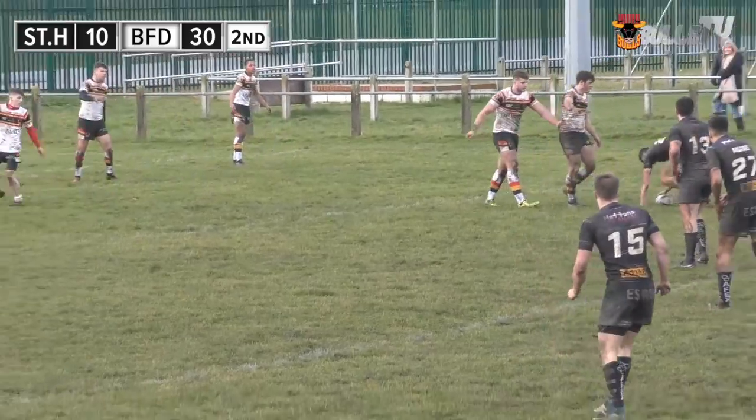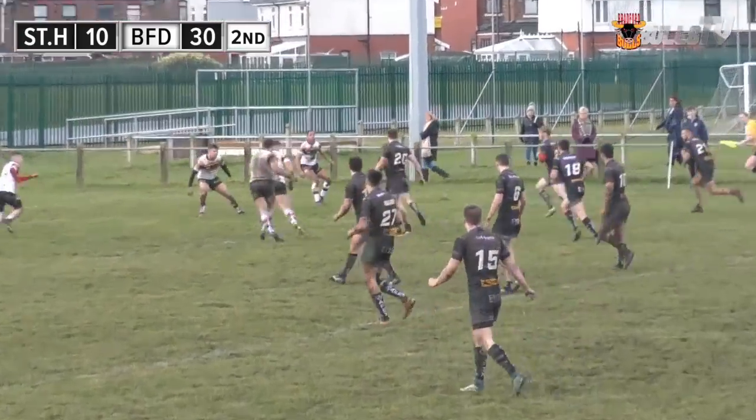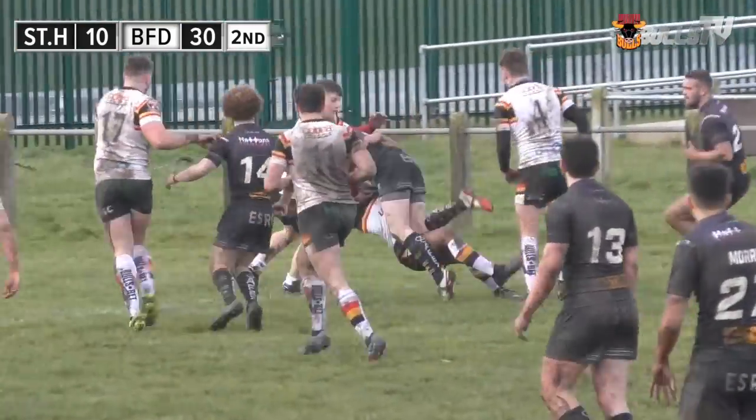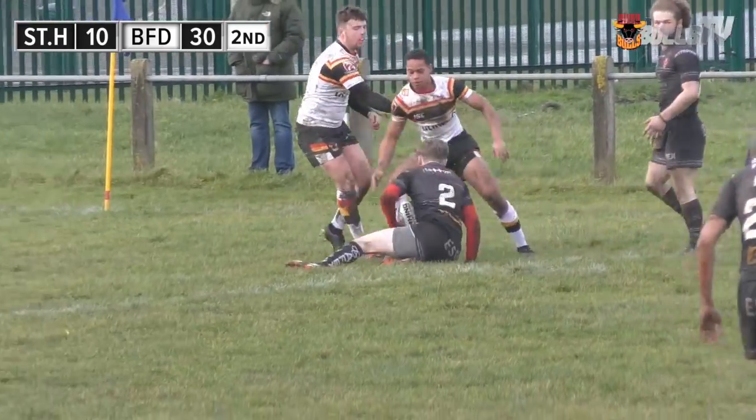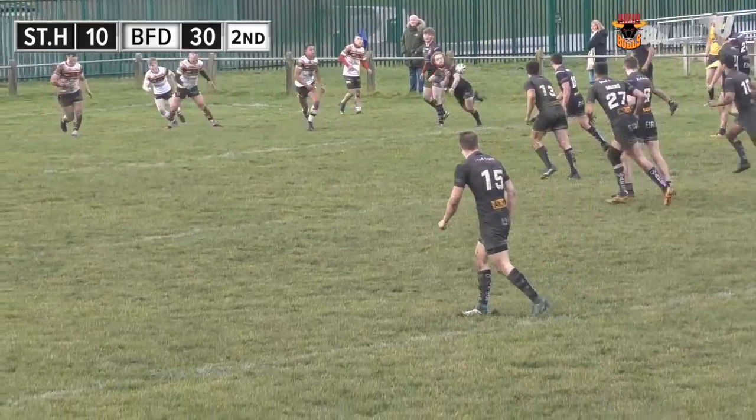and Kellett manages to give the ball to Ben Sims. Ben Sims gets to his feet, plays the ball. It goes out once again to O'Neill. O'Neill's going to be brought down inside the Bradford 10. St Helens 8 metres out from the Bradford try line.